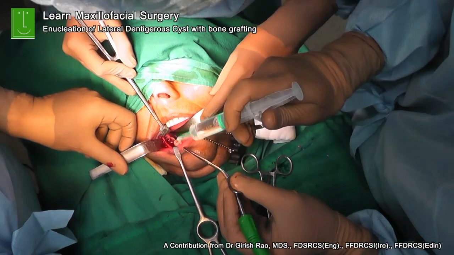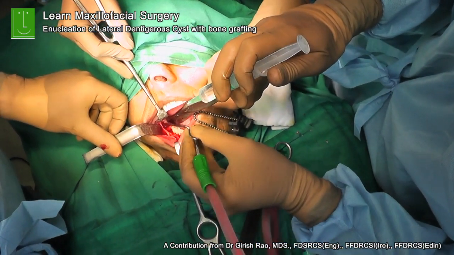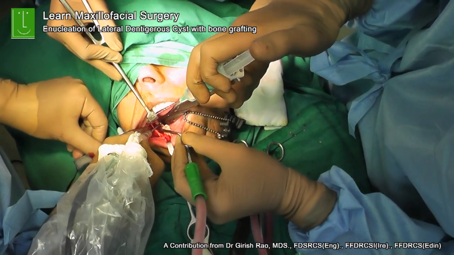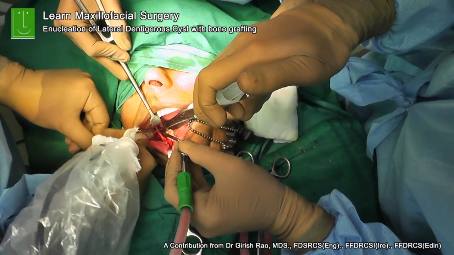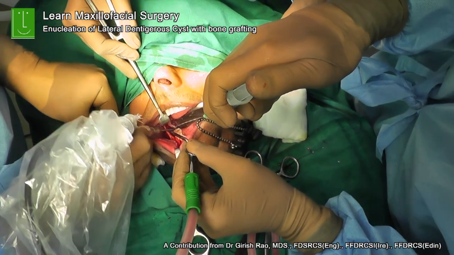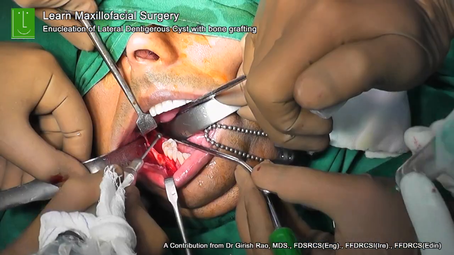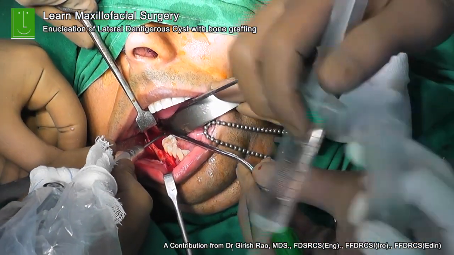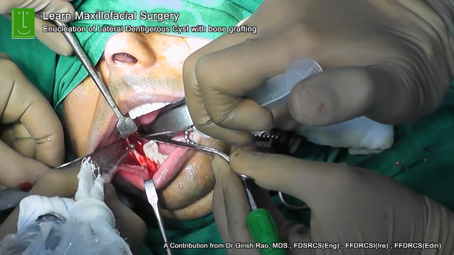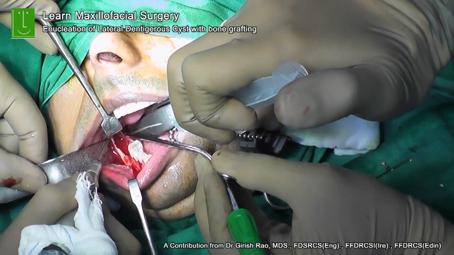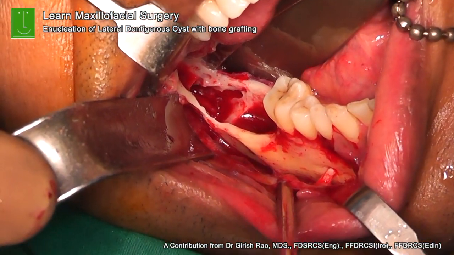Copious amounts of irrigation are used whenever you're doing any bone trimming or bone cutting, otherwise the bone can undergo necrosis. So you want viable bone in which we are going to put the graft. So it's very, very important that the cutting or trimming of the bone is done with copious irrigation too. And that's the trimming which we are showing there, the buccal as well as the lingual cortical plates.